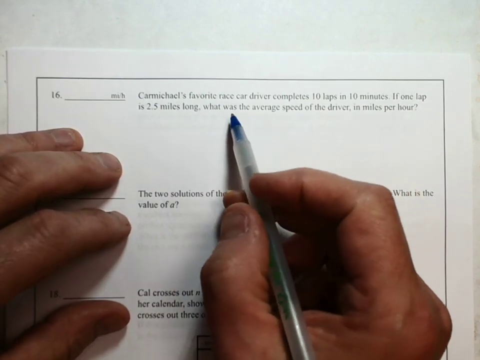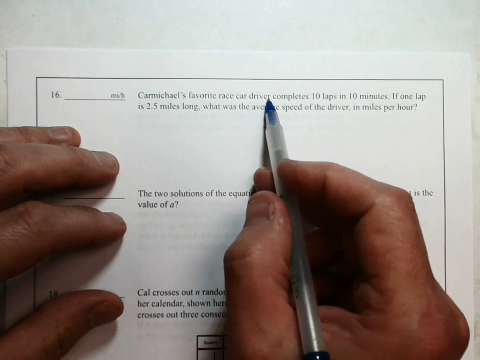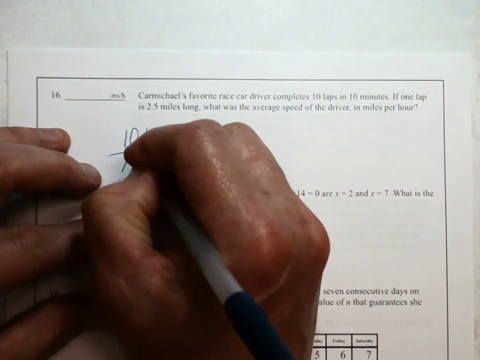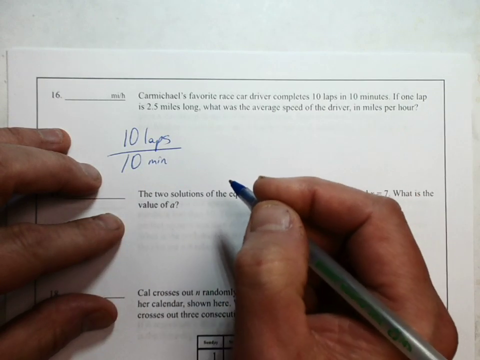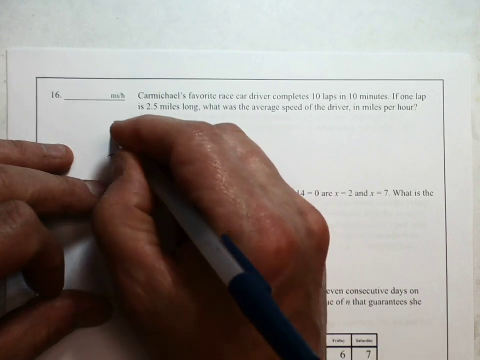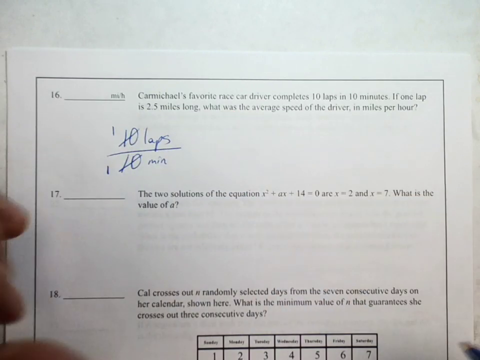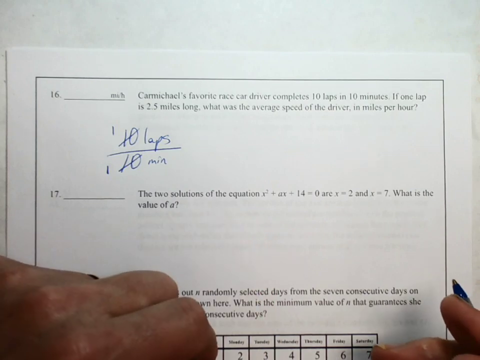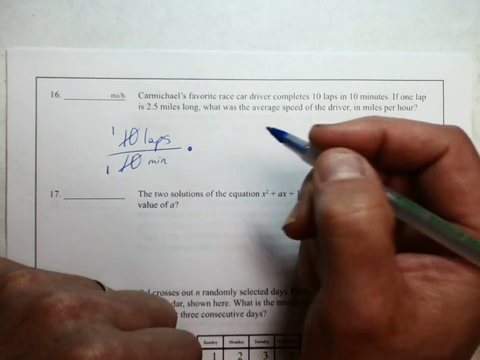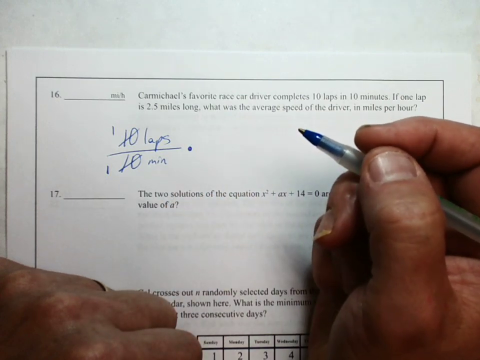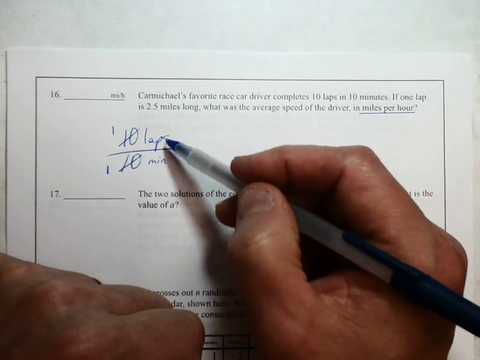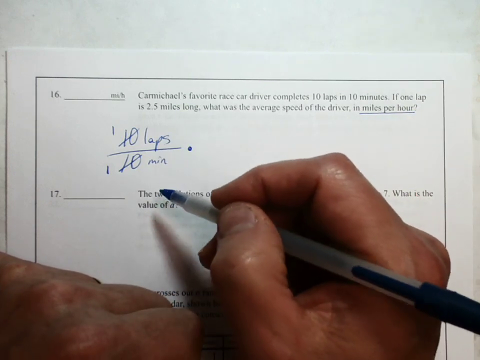So here we go. Carmichael's favorite race car driver, 10 laps in 10 minutes. So 10 laps, 10 minutes. Okay. Now we know that 10 over 10 is 1. So really it's 1 lap for every 1 minute if you want to get a head start on the problem. Alright. So now we have to look at our answer. It says miles per hour. Right now we're in laps per minute.